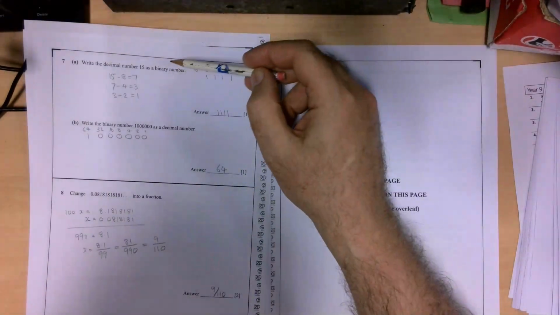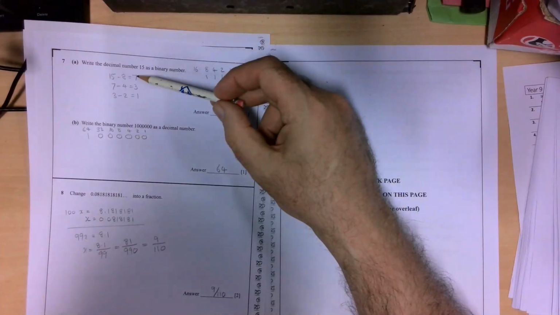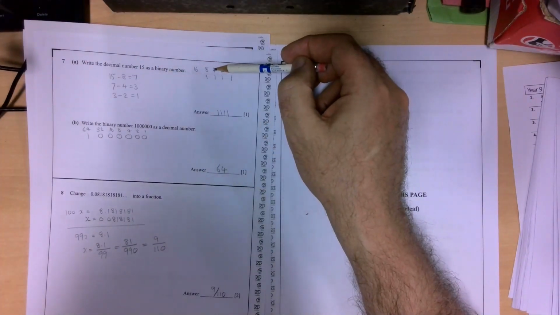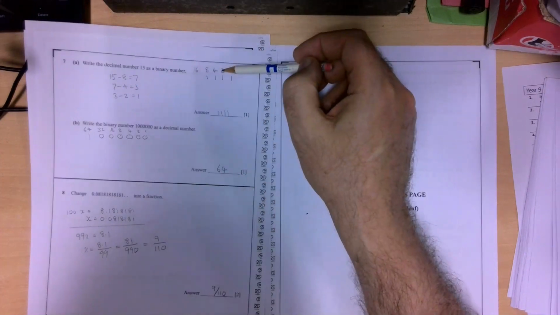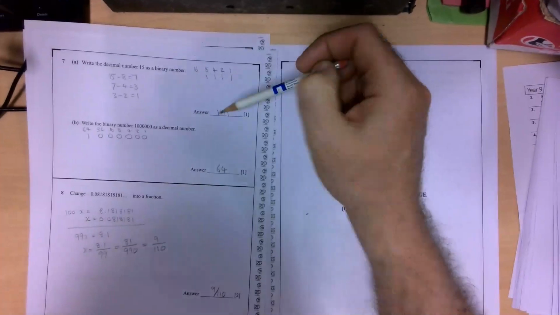Okay, so 15 is a binary number, so the first is smaller than that's 8, so taking away 8 gives me 7. It's bigger than 4, so take away 4 gives me 3, take away 2 gives me 1. So it's 1, 1, 1, 1 in binary.